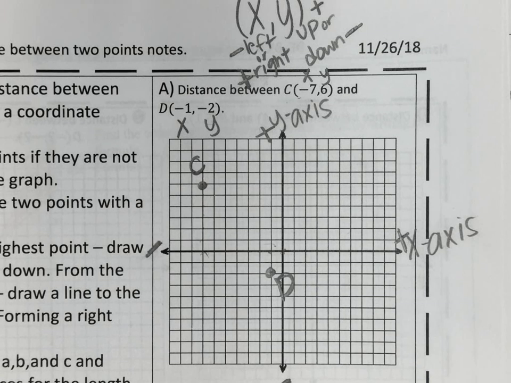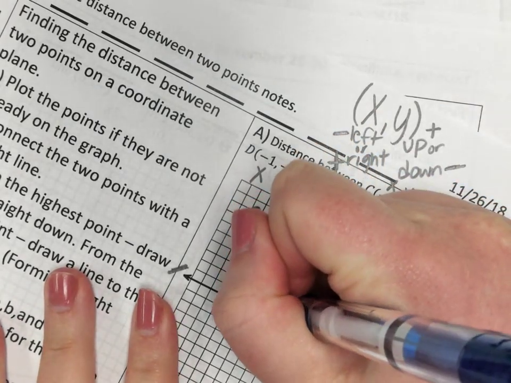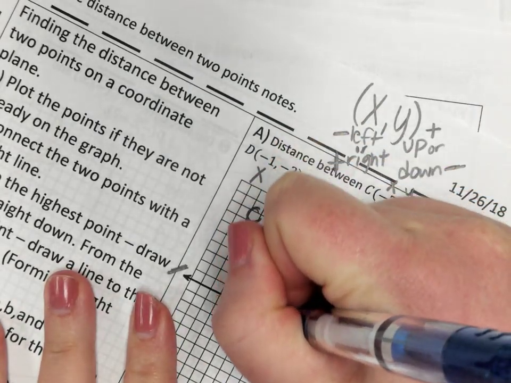Yeah, we haven't finished the problem, but if I were to find the distance between these 2 points, what do I need to put between these 2 points? A line. So we need to connect our 2 points with a line.